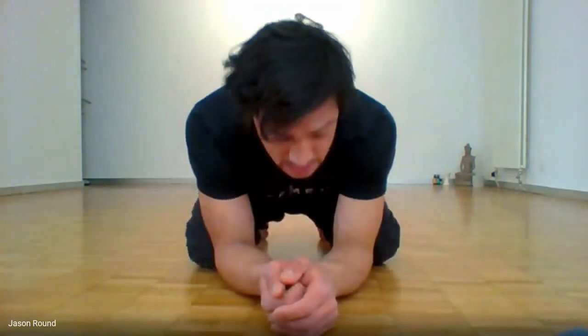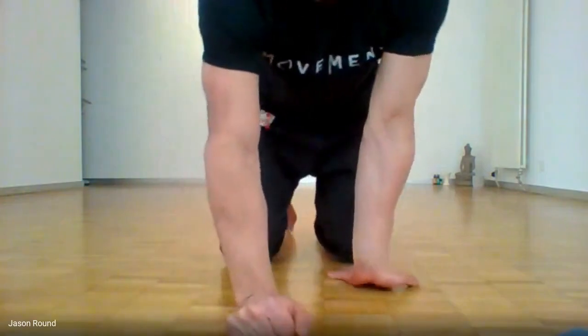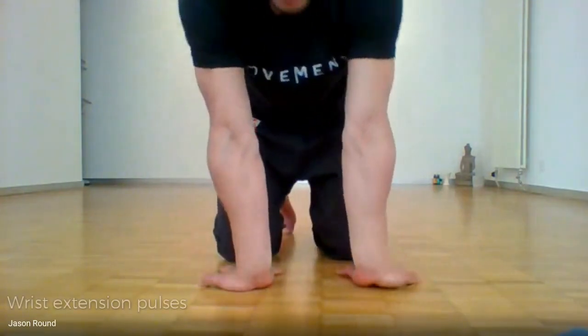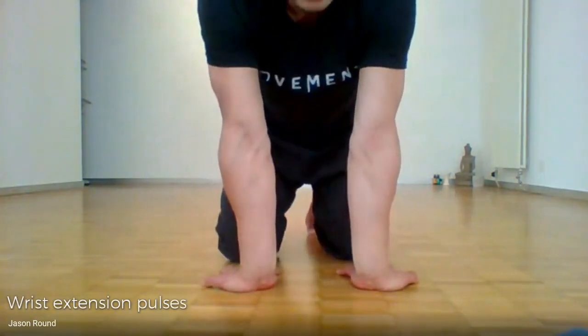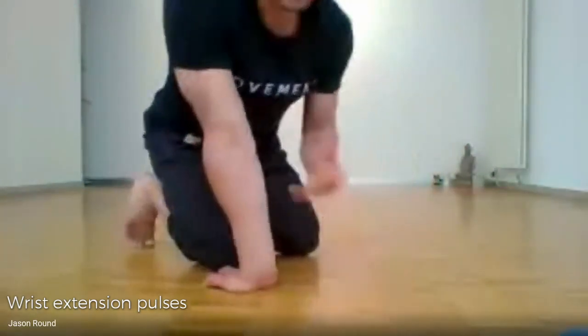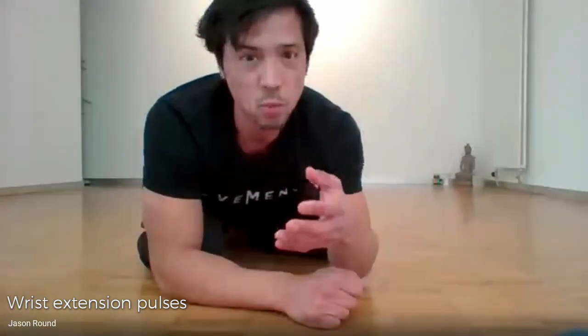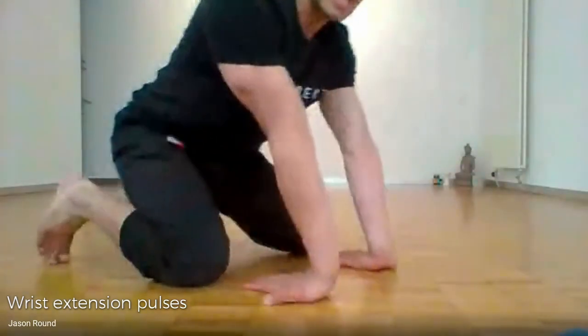You can work them with isometrics. Good. So I believe the next movement, we're working with the wrist extension pulses. This is also just to build some elasticity. I'm a big fan of working with pulsing because it can be very, very gradually increased in intensity depending upon you. We're not full on going nuts. It's just how you need it for yourself at that time.